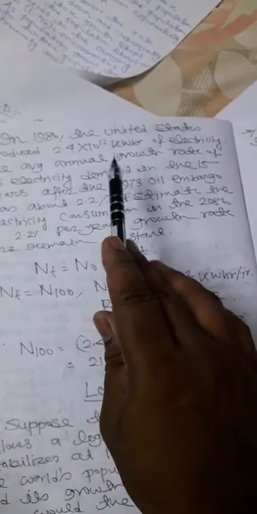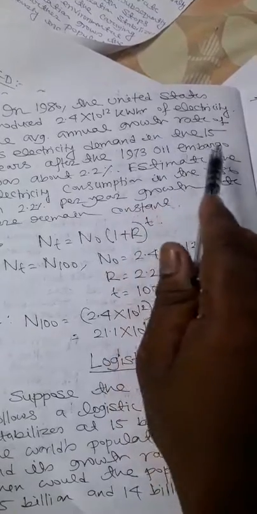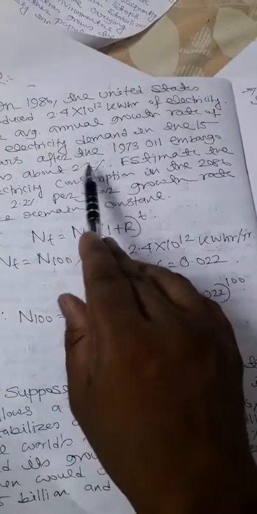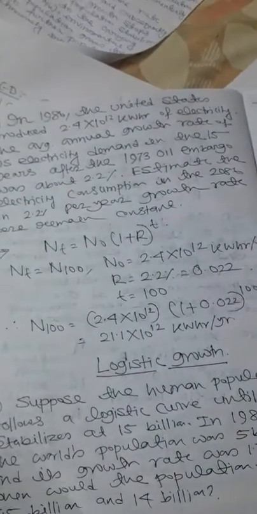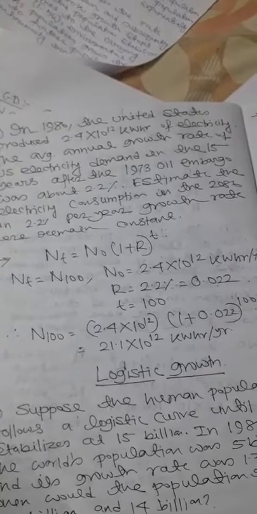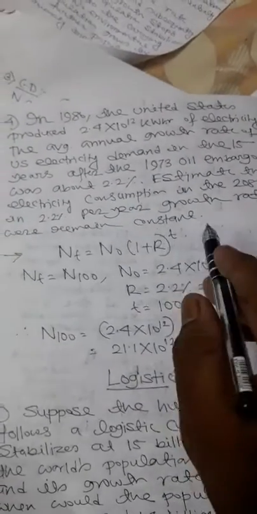Okay, next problem. Same type of problem. In 1986, the United States produced 2.4 into 10 to the power 12 kilowatt hour of electricity, and the average annual growth rate of US electricity demand in the 15 years after the 1973 oil embargo was about 2.2 percentage. That means this is the growth rate. Estimate the electricity consumption in 2086 if the 2.2 percentage per year growth rate remains constant.